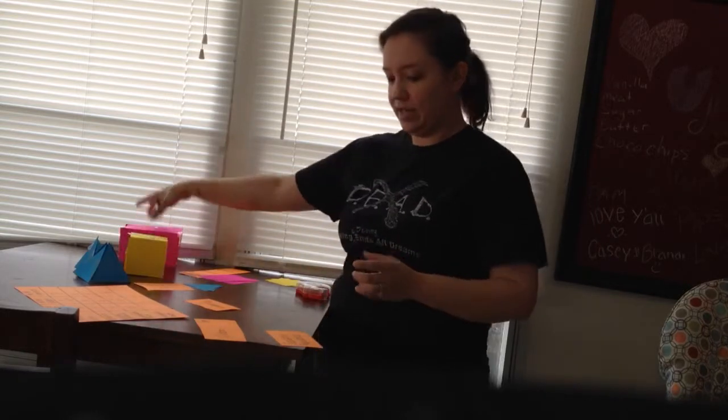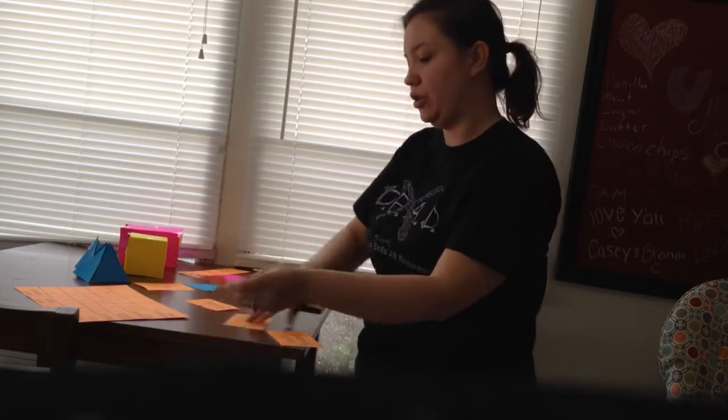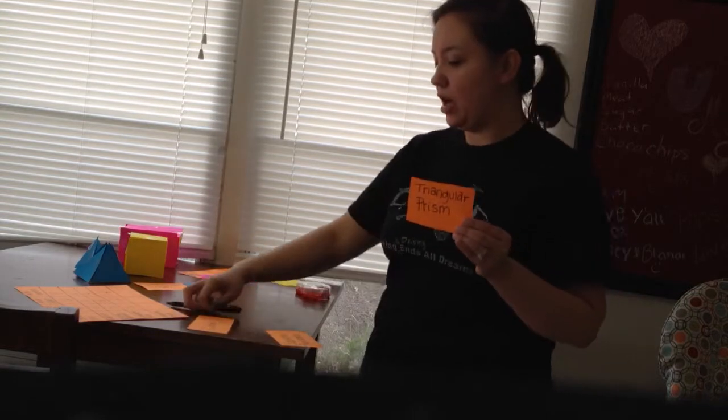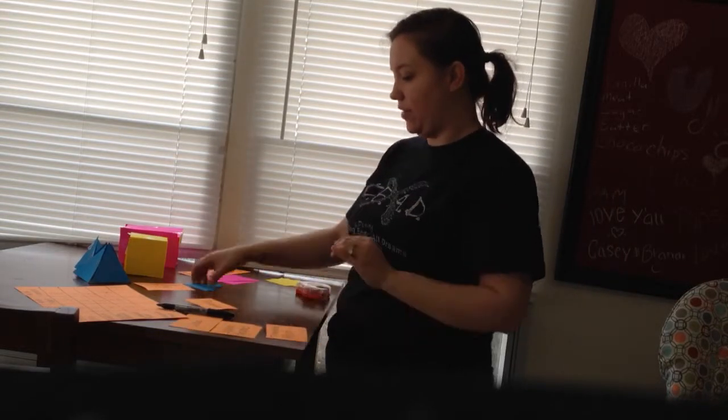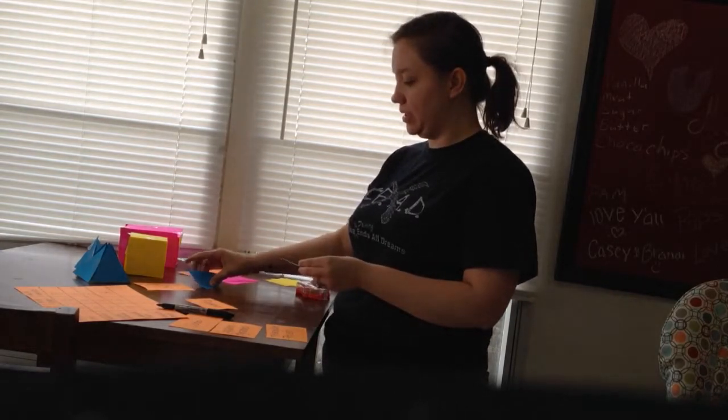And we will go ahead and go on to our last, which is our triangular prism. Our triangular prism consists of 2 triangles and 3 rectangles. We'll go ahead and get that started and build that.